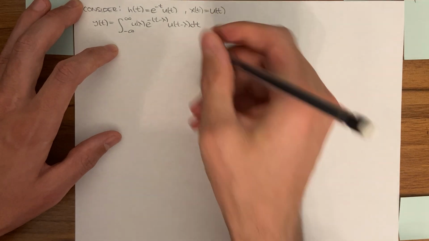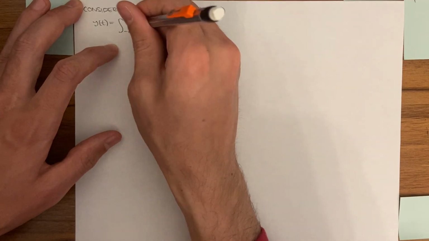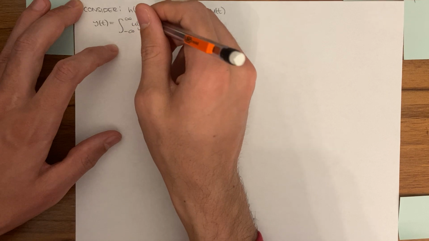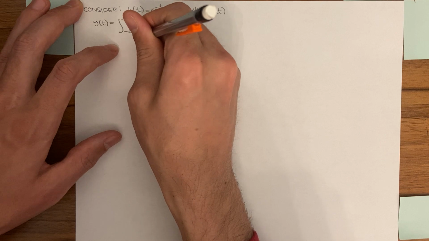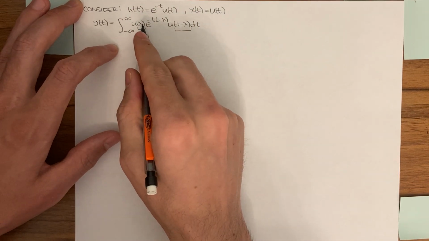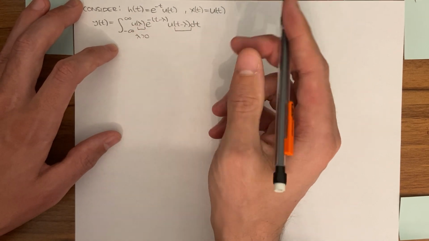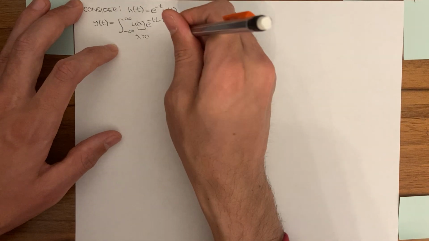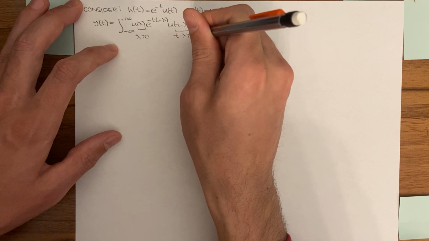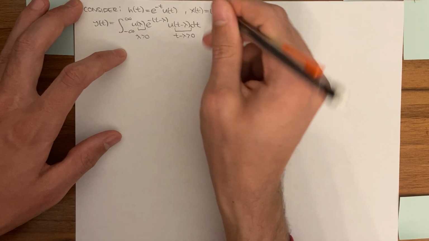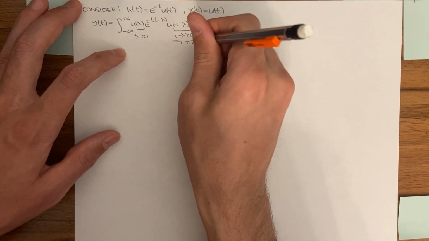Cool. Now what's interesting about this is we notice right here that this step function is only non-zero where lambda is greater than 0. If lambda is less than 0, the step function goes to 0, which means the whole integral goes to 0. Similarly, we have the same thing here, where t minus lambda must be greater than 0 for it to be non-zero, okay? So t must be greater than lambda.